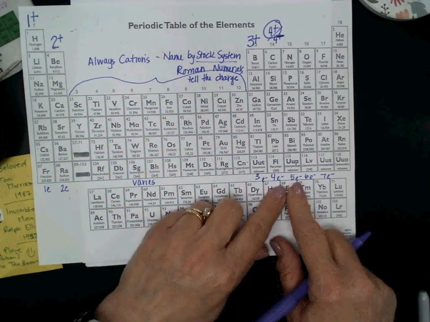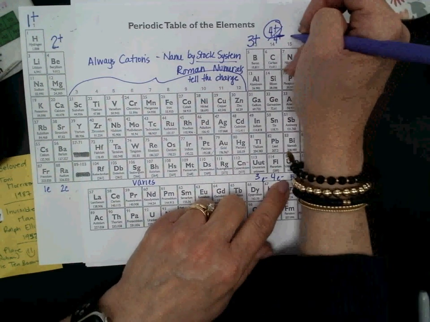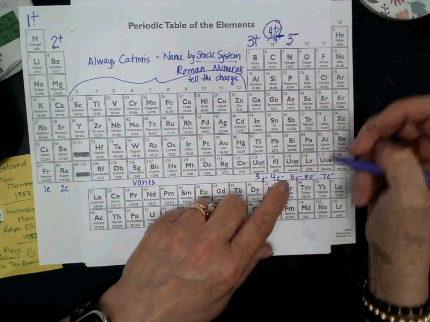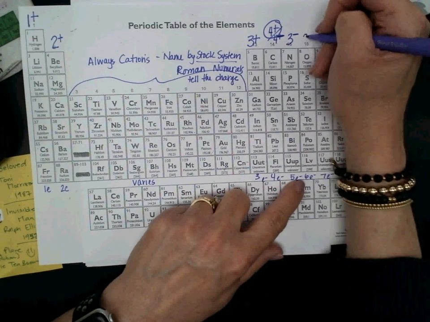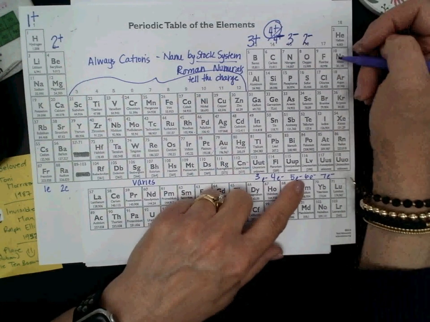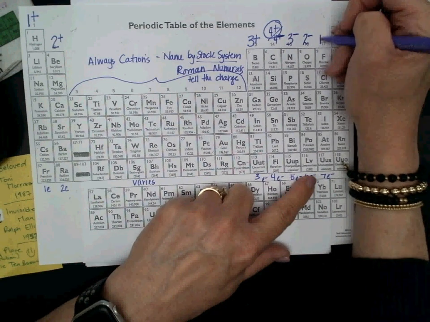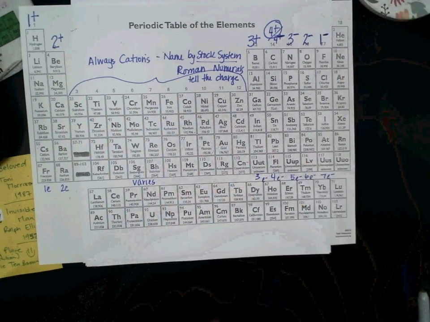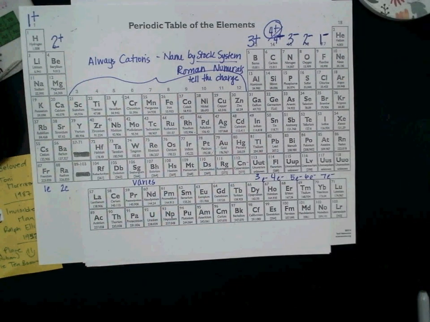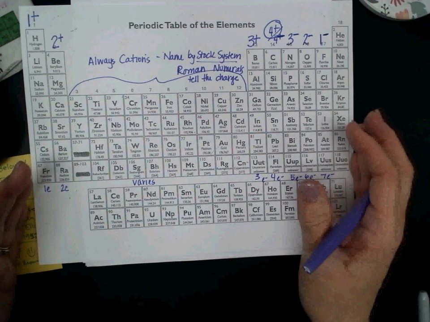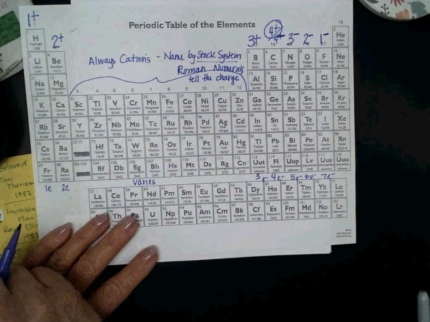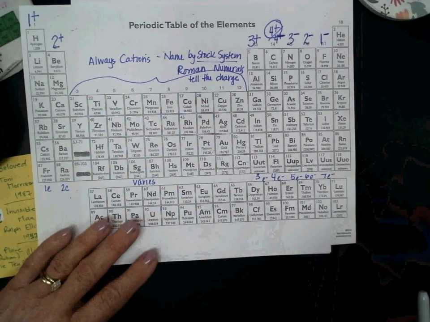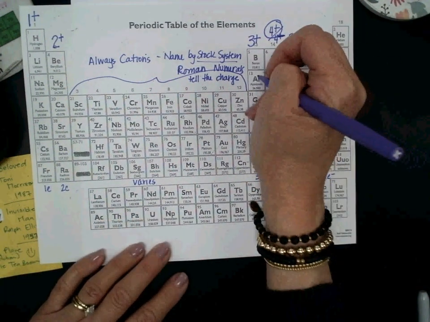Now I get to the one that has 5. Once 8, so it's easier to gain 3 and be a 3 minus than it is to lose 5. Same way with the 6, easier to gain 2 than to give up 6. And in the 7, easier to gain 1 than to give up 7. So now you are responsible for being able to look at a periodic table and know the charges.